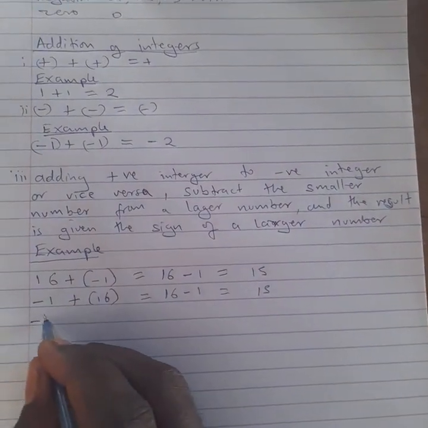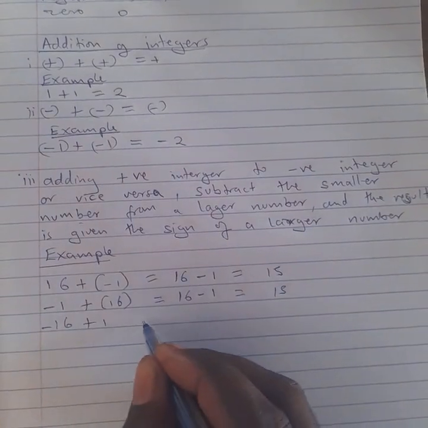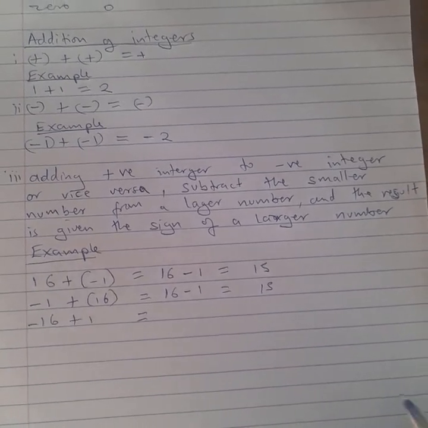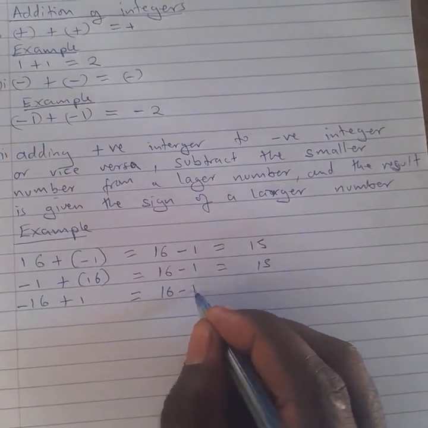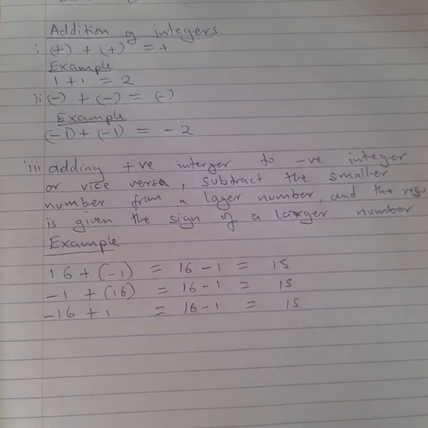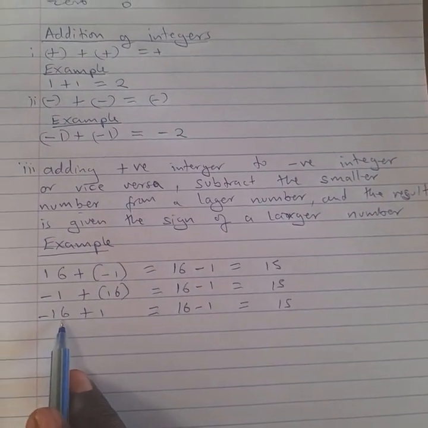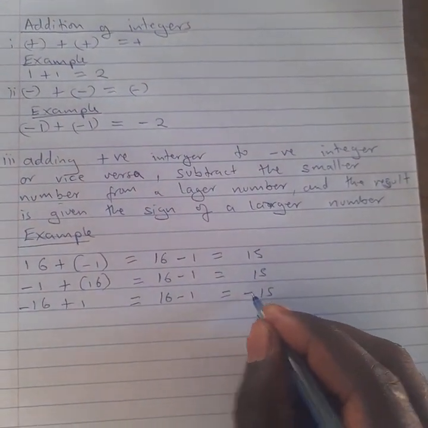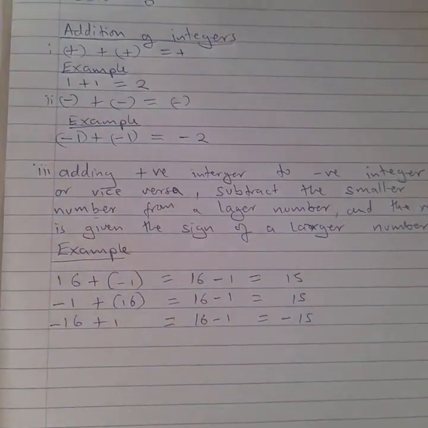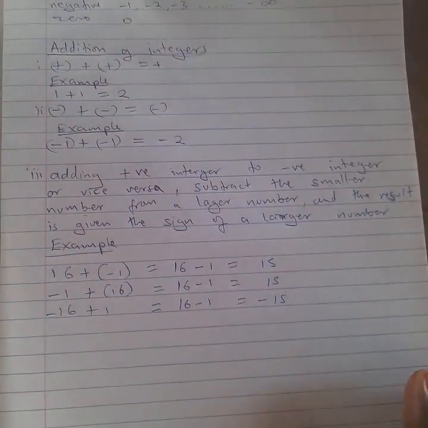What about -16 plus 1? The same thing, smaller number, subtract it from the larger number. So 16 minus 1, 15. Then the sign is given from the larger number. The larger number is 16. So the sign will be negative. So that is how we deal with that. I hope it is understood.